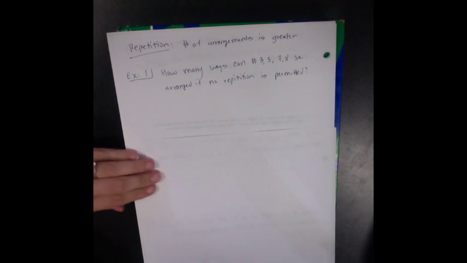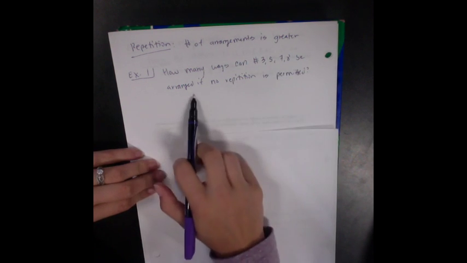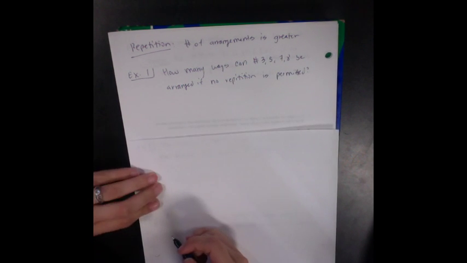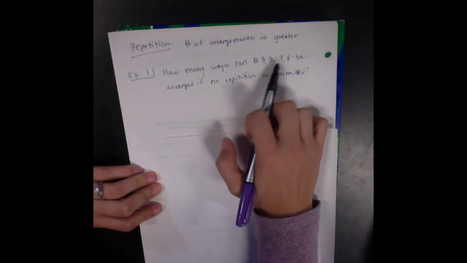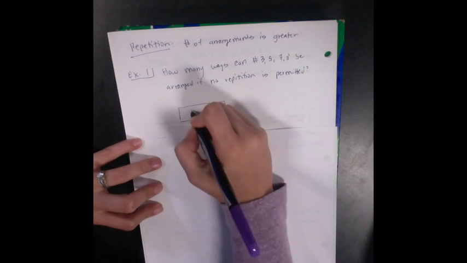Now, if we have repetition of something, the number of arrangements is always greater, right? So if you can repeat the same letter over and over and over, you have a lot of different ways. So let's do this example. How many ways can the numbers 3, 5, 7, and 8 be arranged if no repetition is permitted? All right, so we have 4 letters, so we're going to draw 4 boxes.